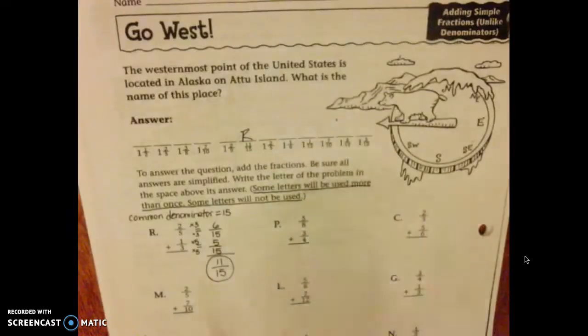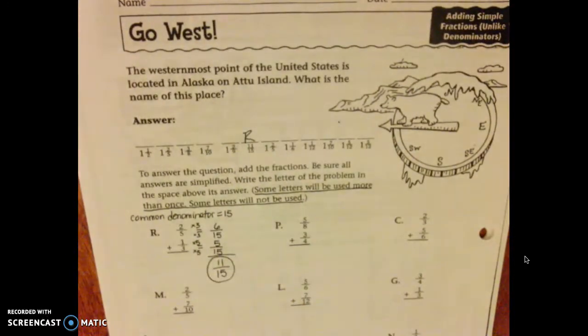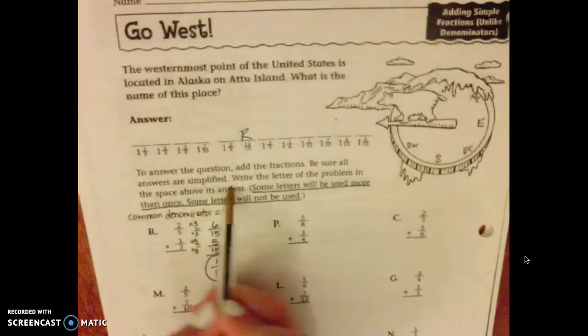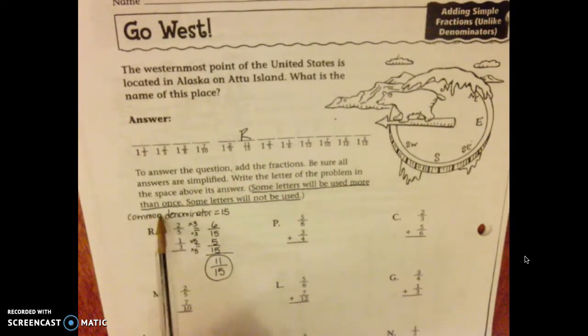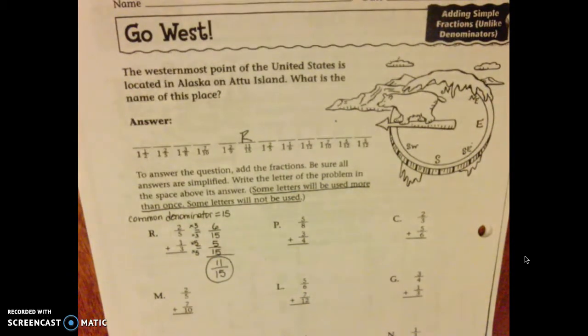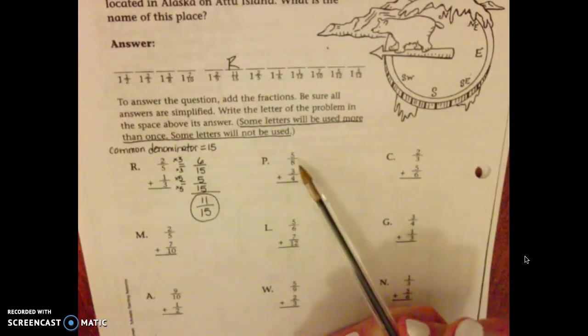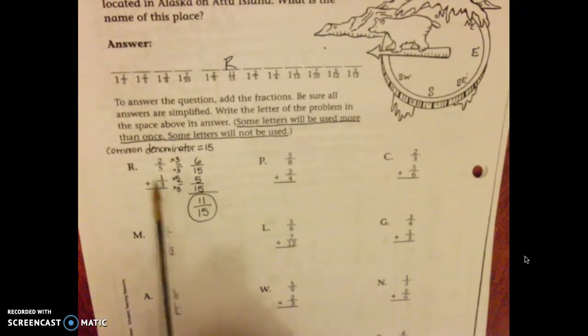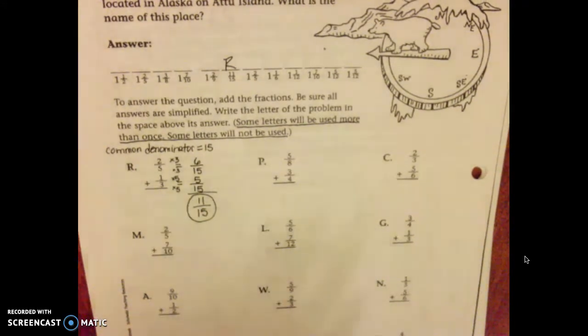Now, same thing, silly little riddle. You need to write simplified answers, so in simplest form. Some letters will be used more than once, some will not be used at all, so same set of rules here. But the only thing that's different about this page is you're still adding and subtracting fractions, but you'll notice that the denominators are different. And the rule for adding and subtracting fractions is the denominator must be the same. So if you look at this example here, you'll see 2/5 plus 1/3. 5 and 3 are obviously not the same number. We need that bottom number, the denominator, to be the same.